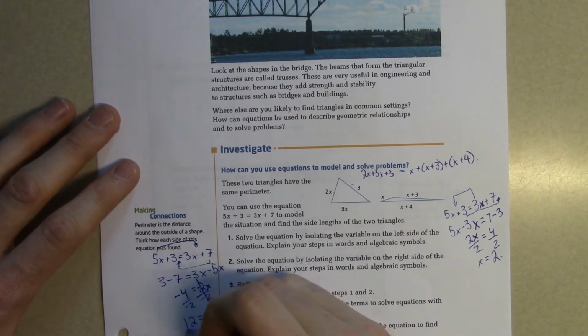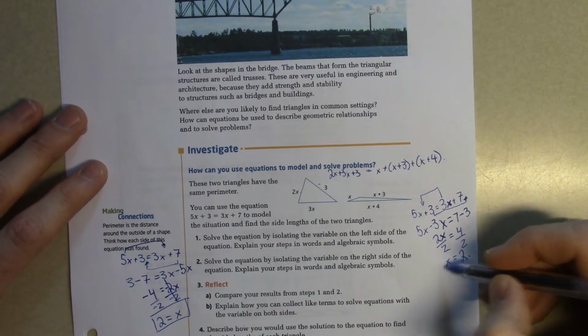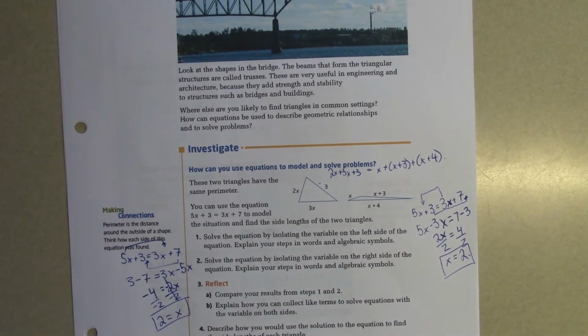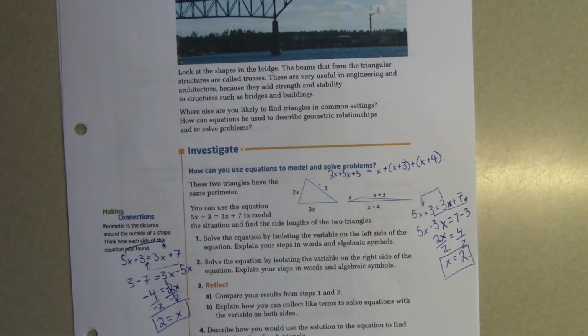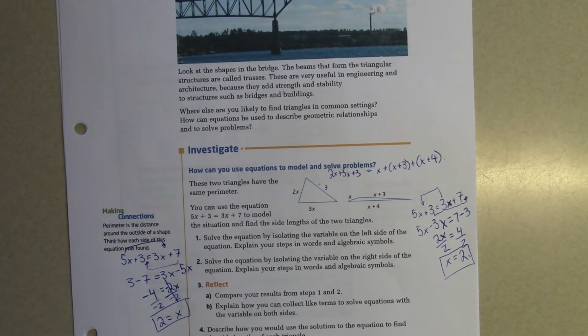All right, so look what happened. We ended up with the exact same answer. So you can work from the right-hand side or the left-hand side. Generally speaking, we always keep the variables on the left-hand side if we have a choice, or if it's set up that way, we always want to move them to the left. It just makes more sense to say x equals 2 rather than 2 equals x. It just seems backwards. But we can do it this way.